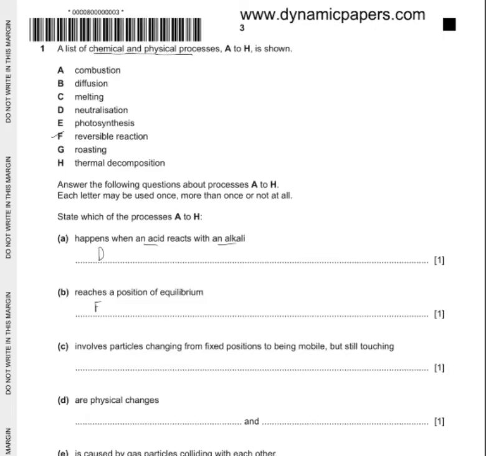C involves particles changing from fixed positions to being mobile but still touching. From fixed position, that means solids, to being mobile but still touching is liquid. So solid to liquid is the physical process of melting. C. These are physical changes. Melting is a physical change.